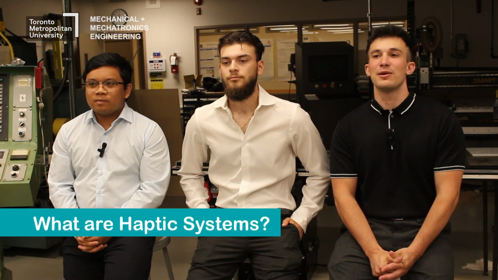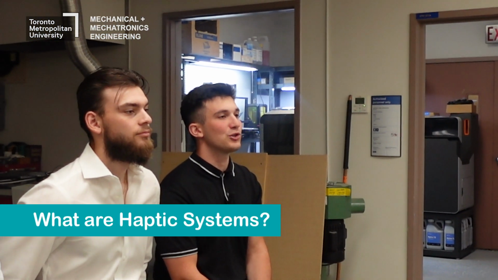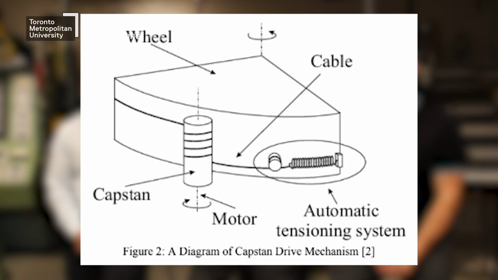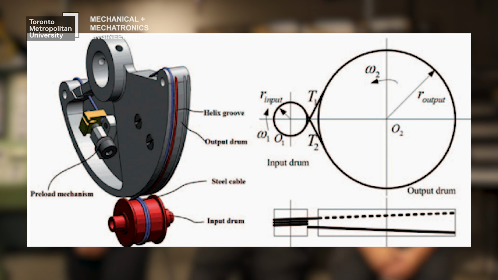So a haptic system, the heart of it is a capstan drive mechanism. Essentially what that is, is a way of applying gear ratio to a motor without having any backlash friction when you backdrive the mechanism. And that's needed because we want to have a completely frictionless and inertialess system for the user when their hand is in it to make it feel as if the device isn't there.